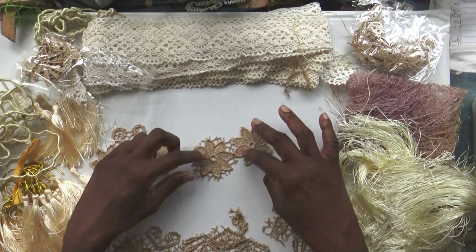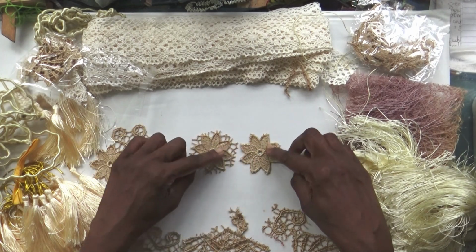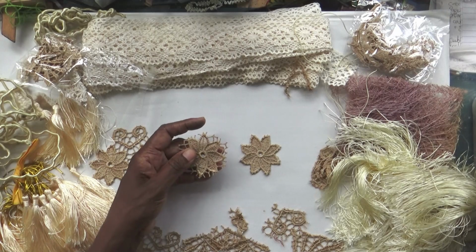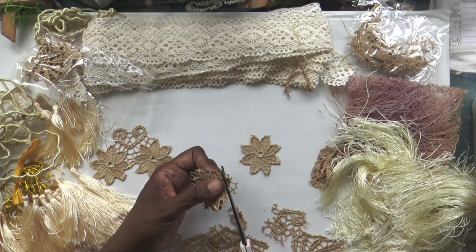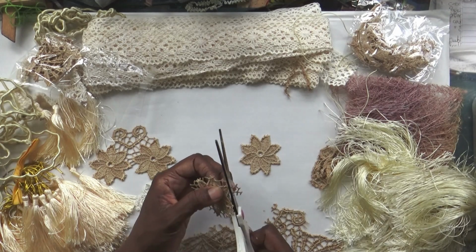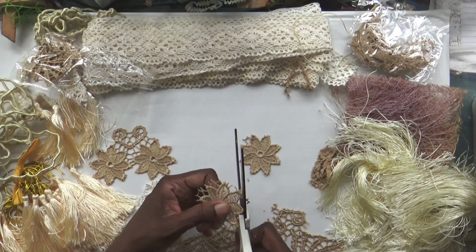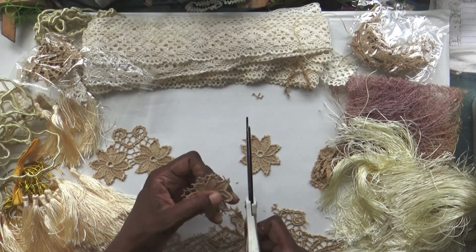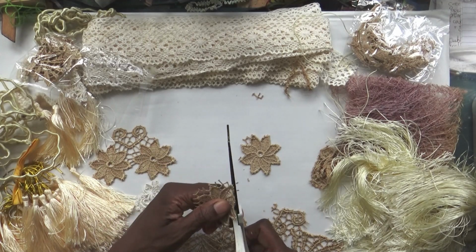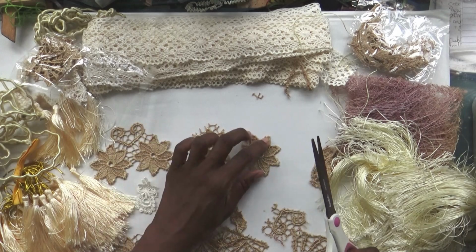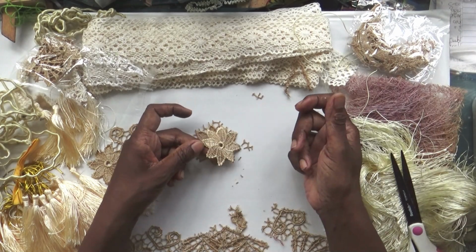All I was doing is trying to cut them as close as possible, and then hopefully not making it unravel. And it seems to be fine.